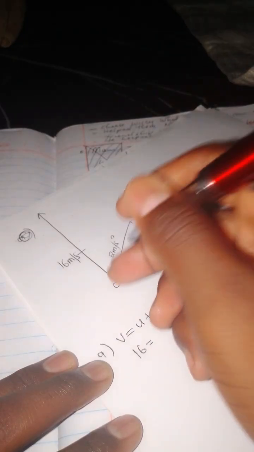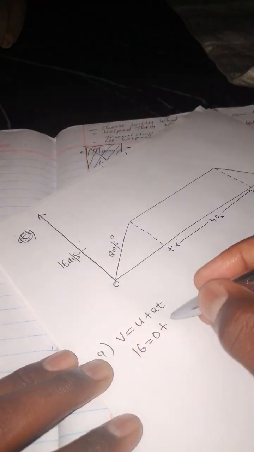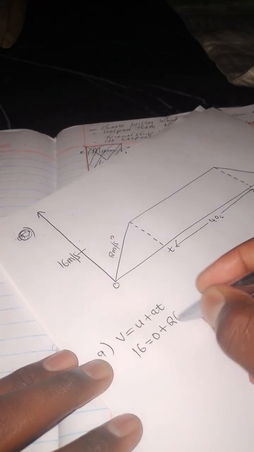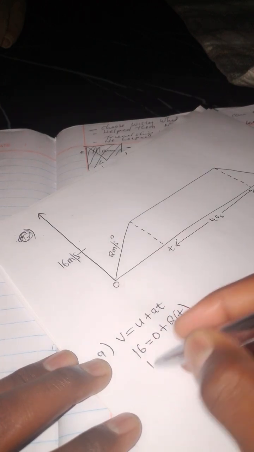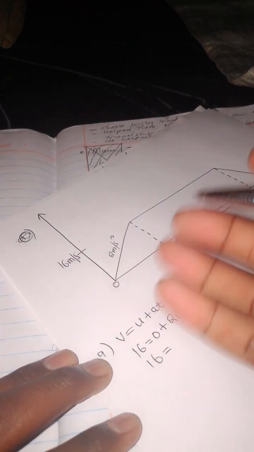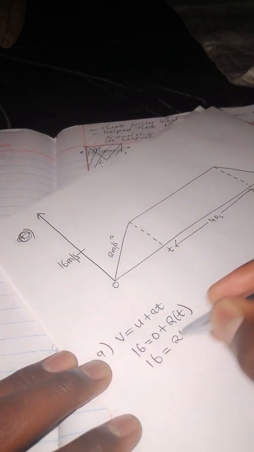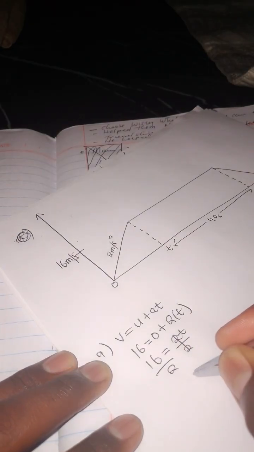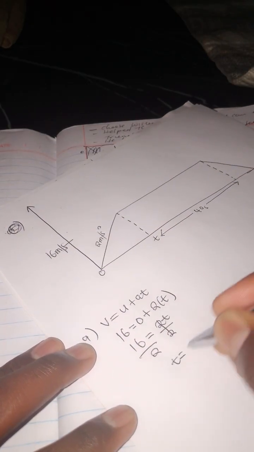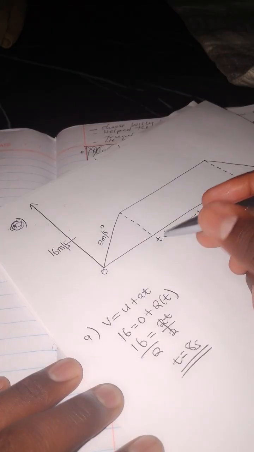Then our initial is 0 plus our acceleration is 2 meters per second squared multiplied by time. So we're going to have 16 is equal to, this is 0, same as nothing, so we're just going to say 2t, then over 2, then time is equal to 8 seconds. This is the value of the t.